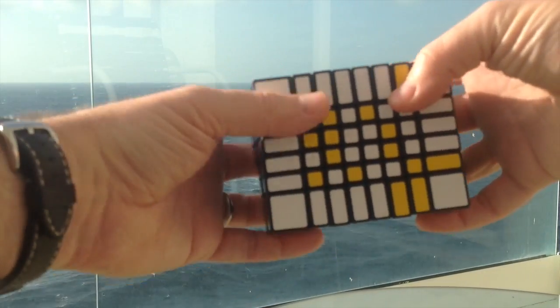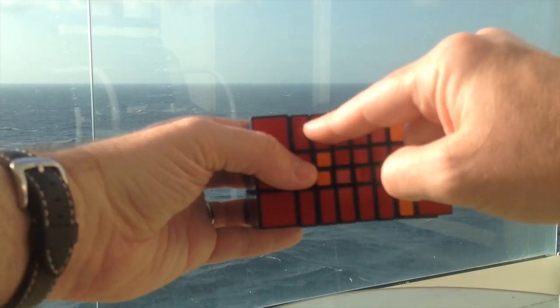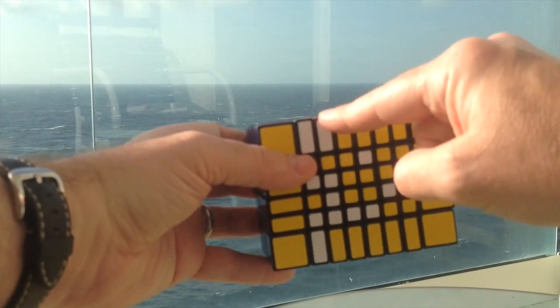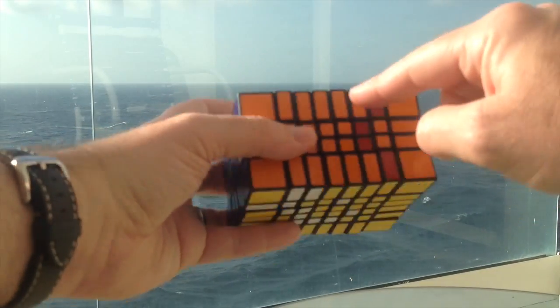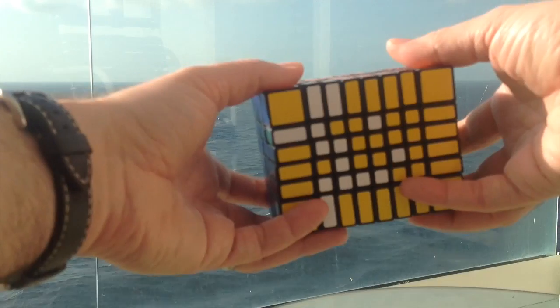Okay, so what do we have? Well, we have these 4 which are fine. We're ignoring these guys here. We have these 4 which are fine. These are not. This and this need to be flip-flopped. So this is what we would call a floppy parity.